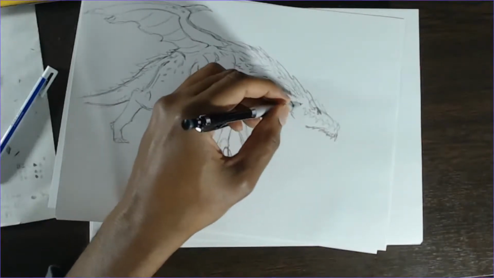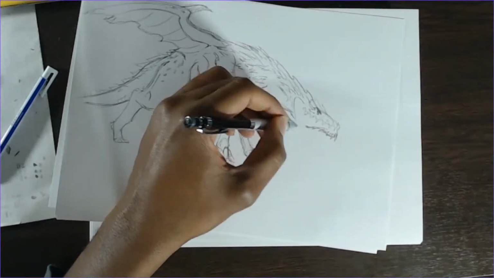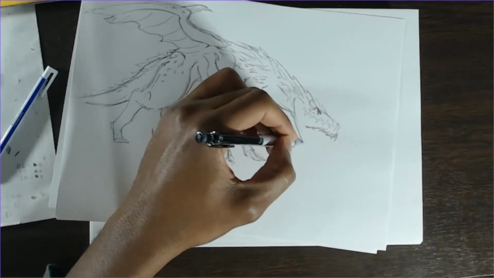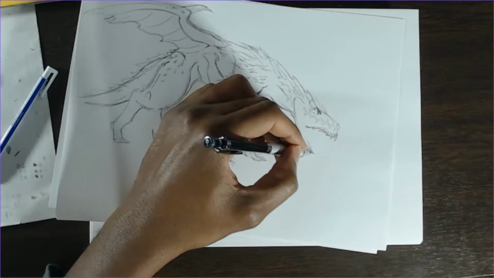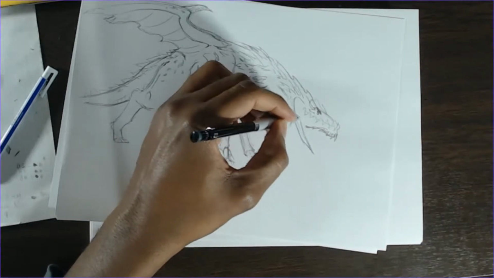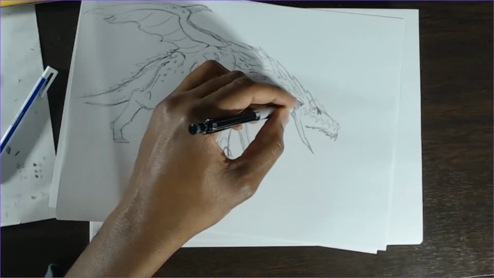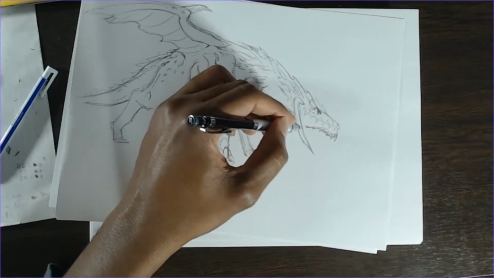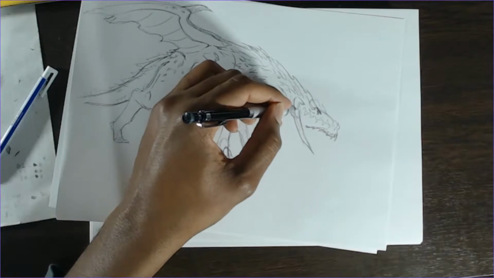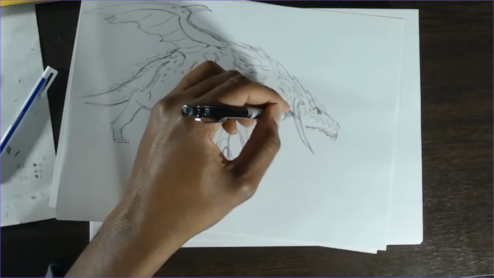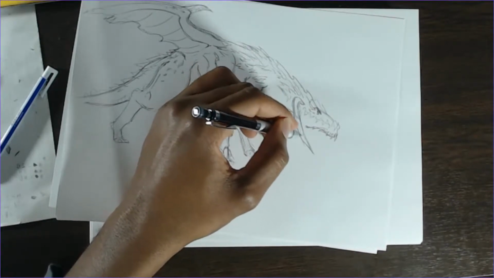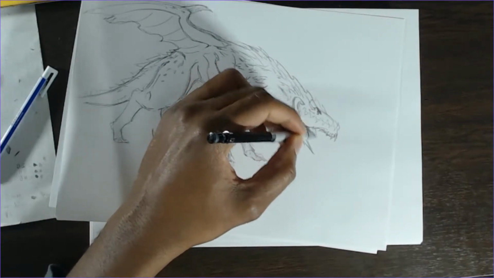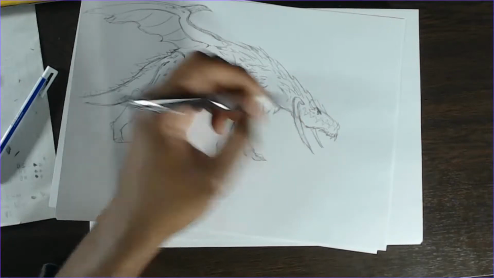I suddenly just feel like giving him this really sharp looking horn. So this is the horn from the back, just to give it this interesting look. All these will help the silhouette in general of how this dragon's going to look.